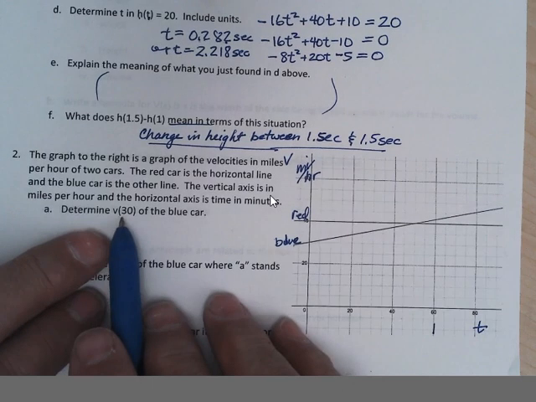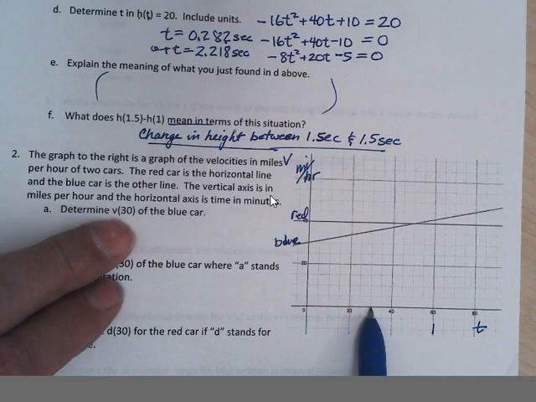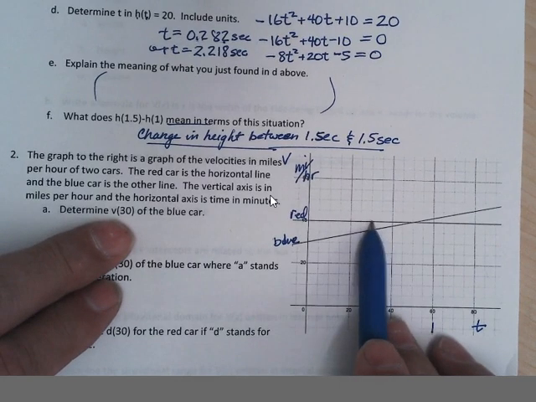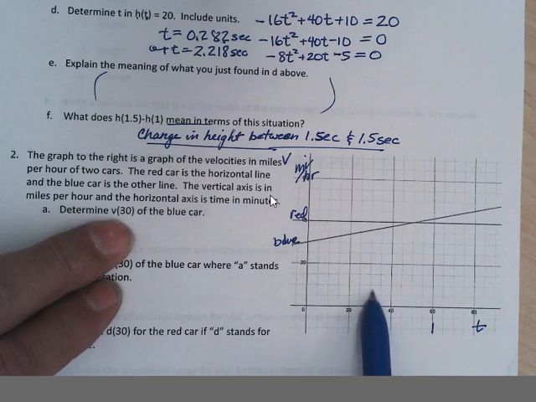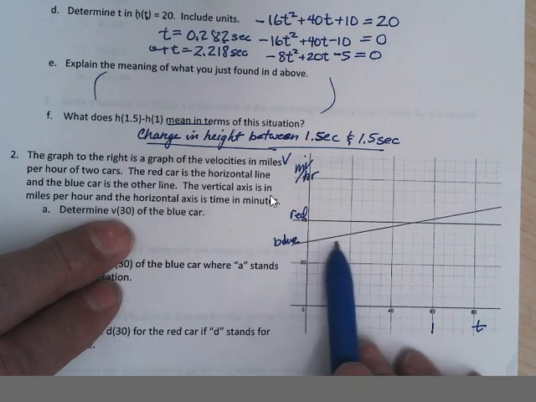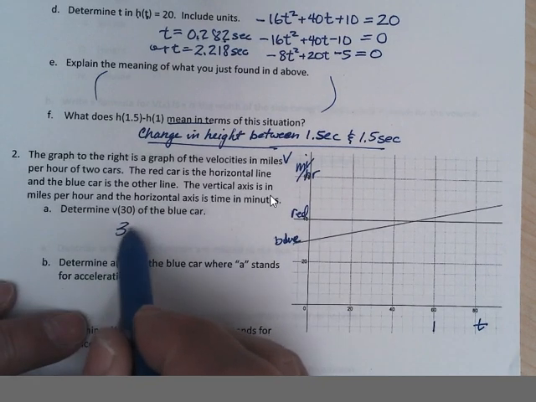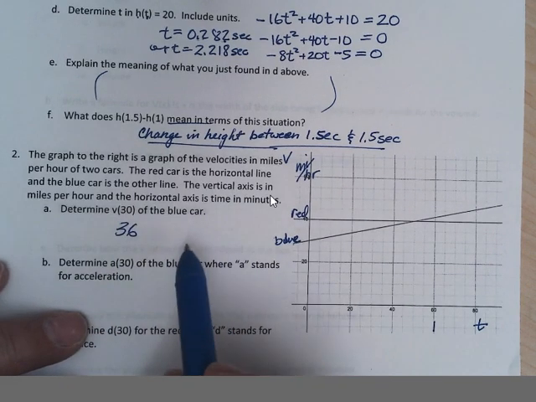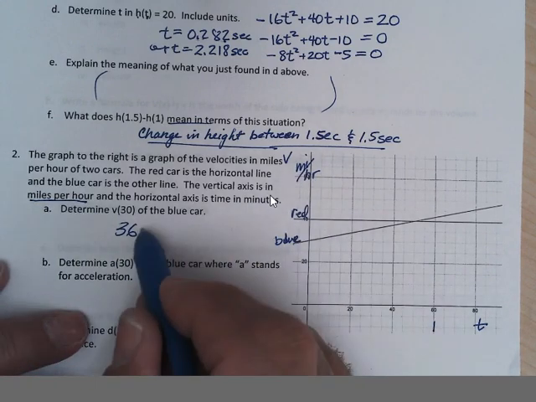So it's just, can you read this? So at 30, what's the velocity? And it is 40. No, of the blue car. The blue car is about 36. This is a situation where you need to put your units, miles per hour, because this was in miles per hour.